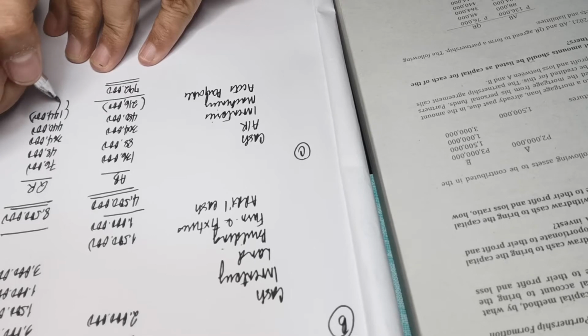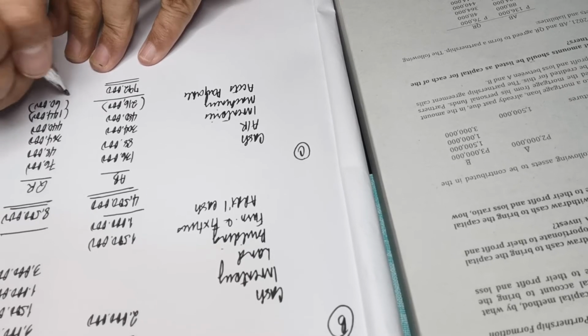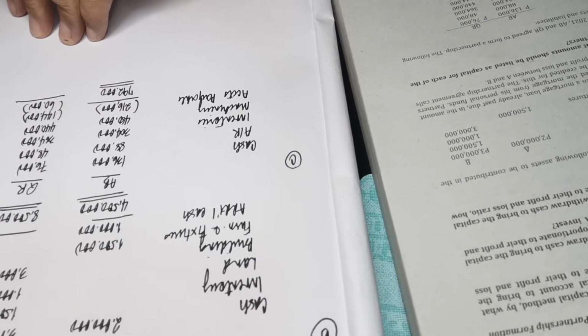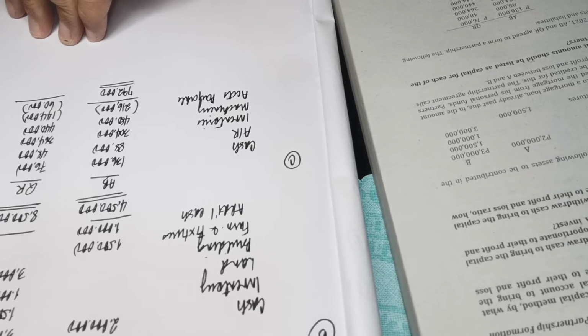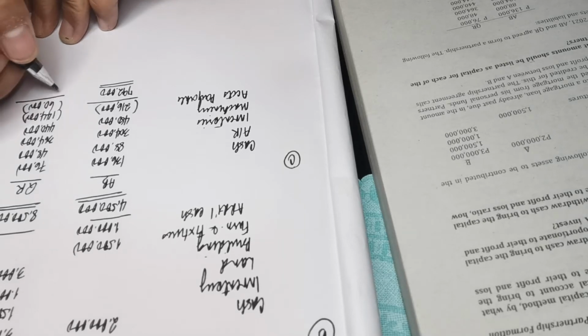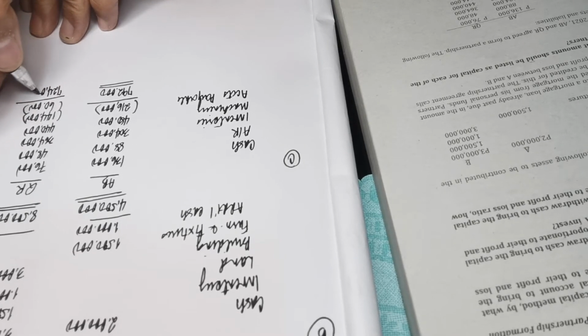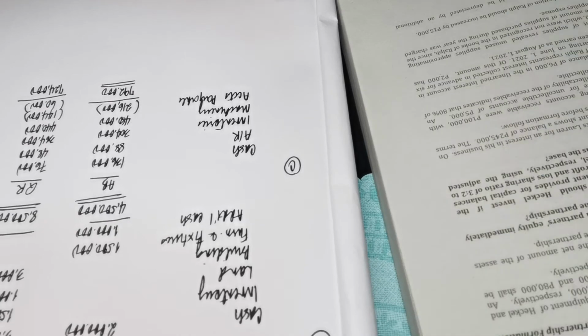And then 60. So 76 plus 48 plus 364 plus 440 minus 144 minus 60. So 724,000. And then let's do the adjustments.